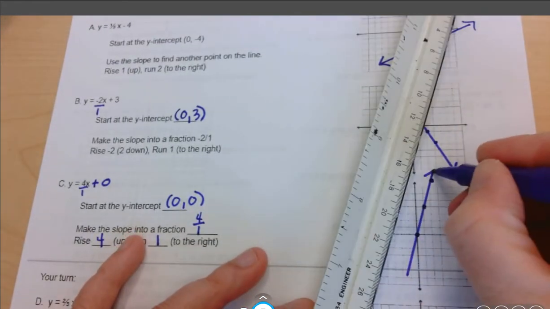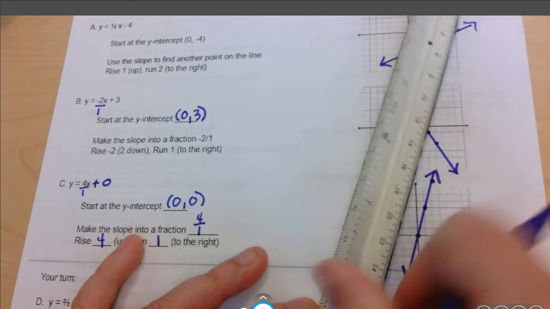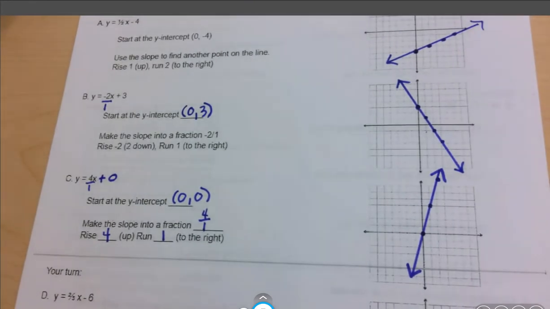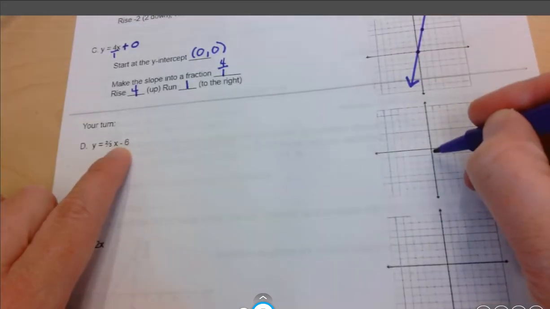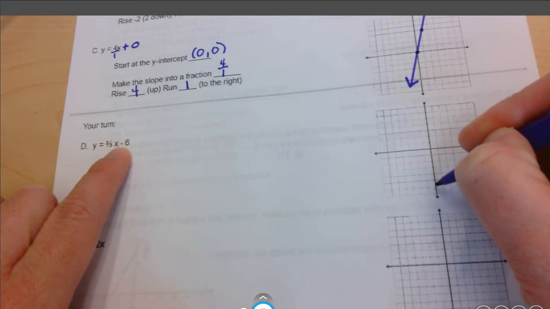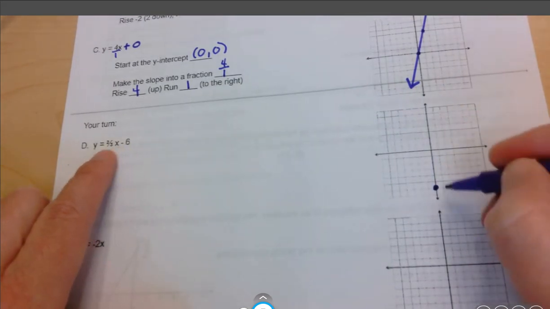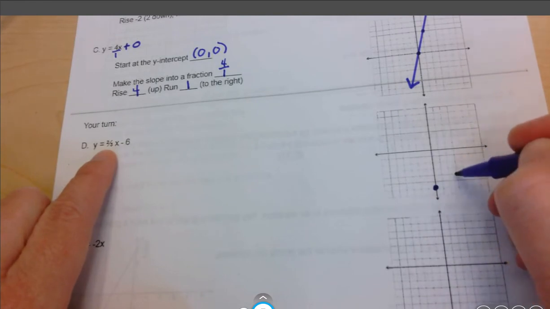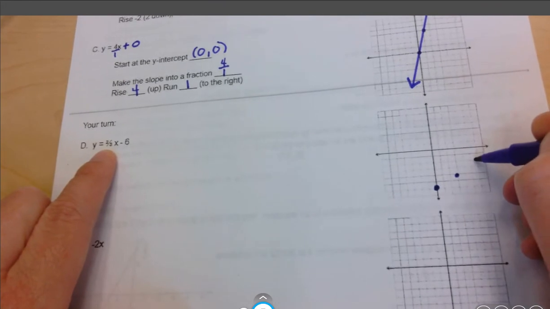Okay. So I'm going to give you a few minutes. You are definitely welcome to help each other to do problems D and E. All right. So for this one, I saw a number of you notice that we're going to start at a y-intercept of -6. If you haven't graphed it yet, you want to graph a y-intercept of -6. And then do a slope that is a rise of 2 and a run of 3.